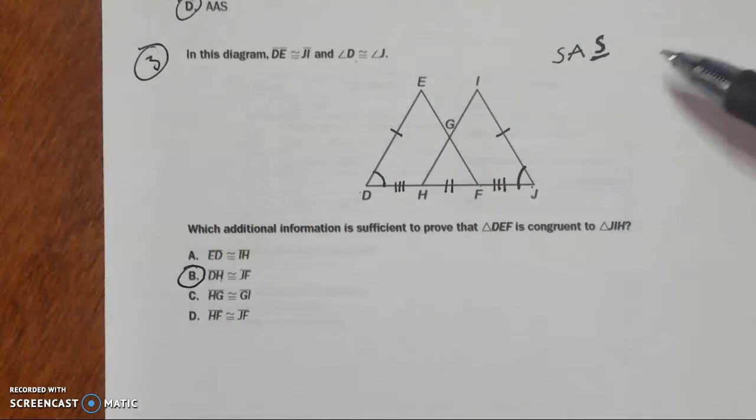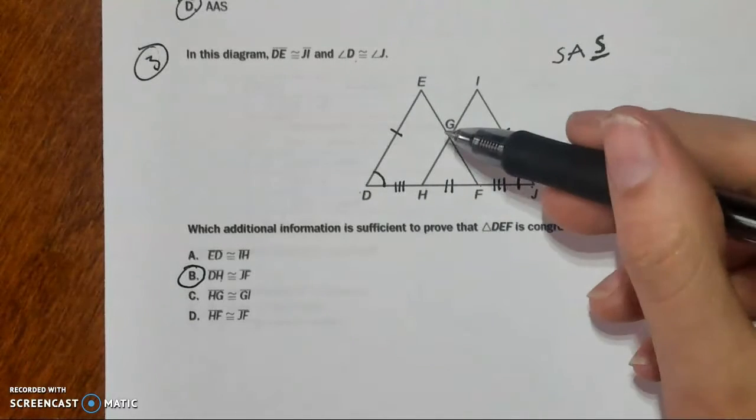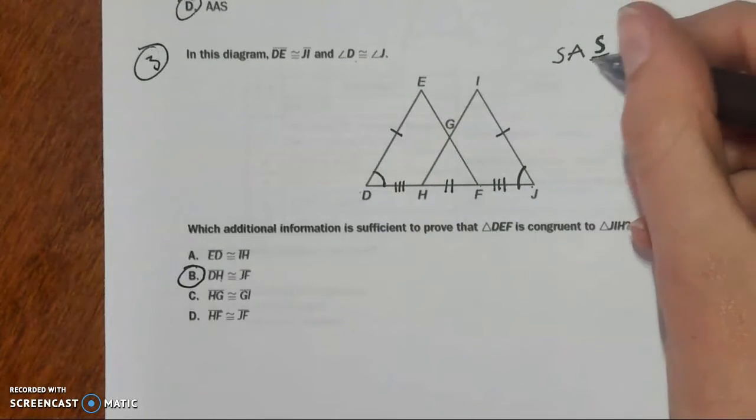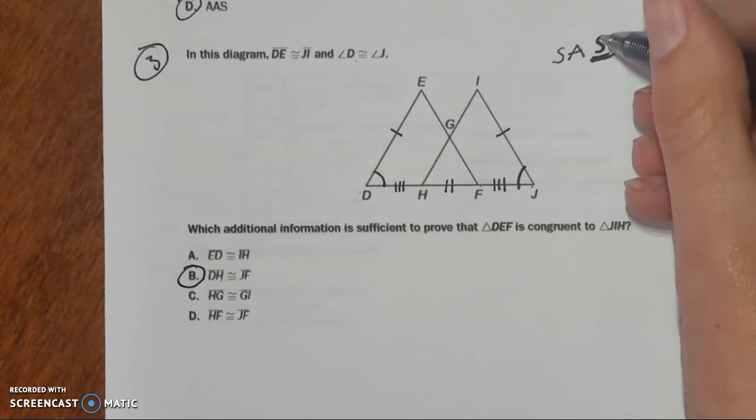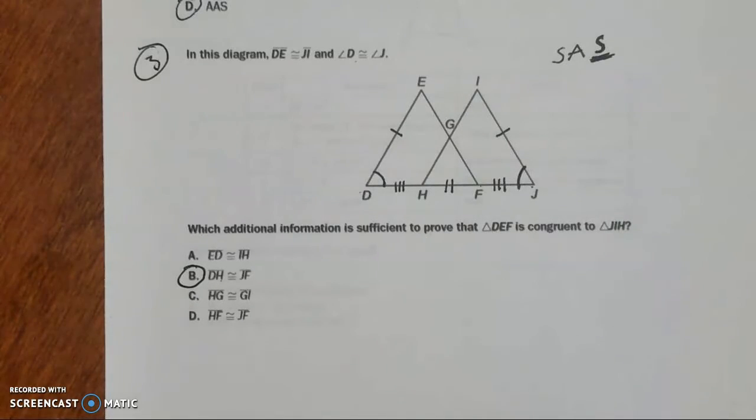So for a problem like this, I would definitely recommend writing down what you have, drawing the picture, and then asking, okay, what do I need? I need another side, and then just filling in the missing information as you go. Okay, last page.